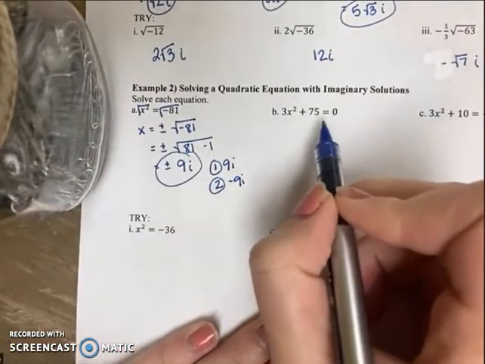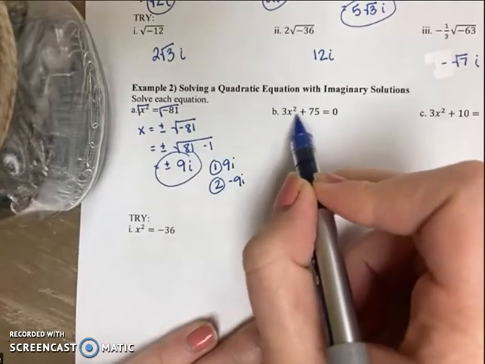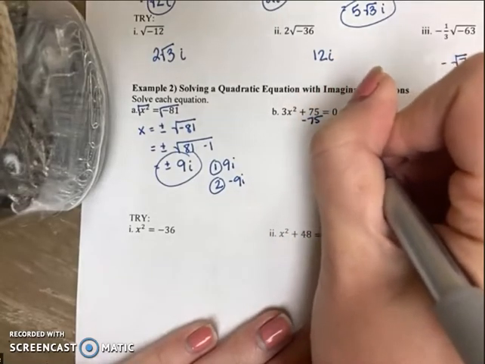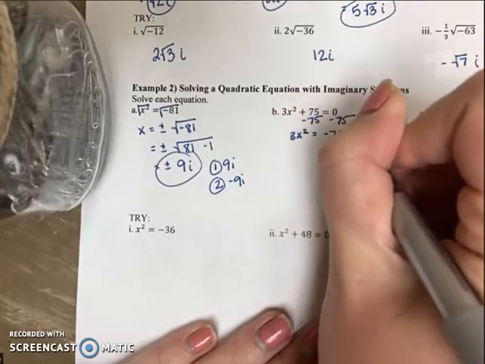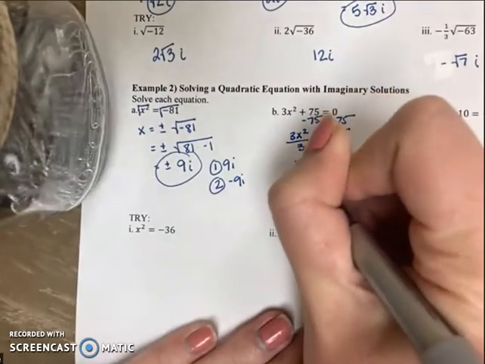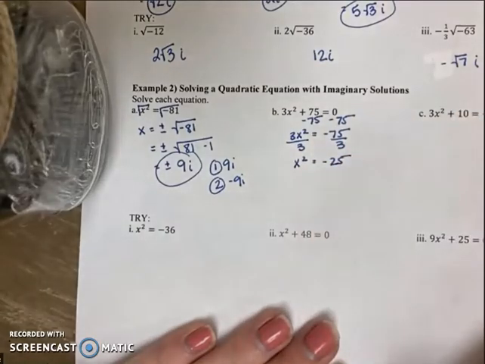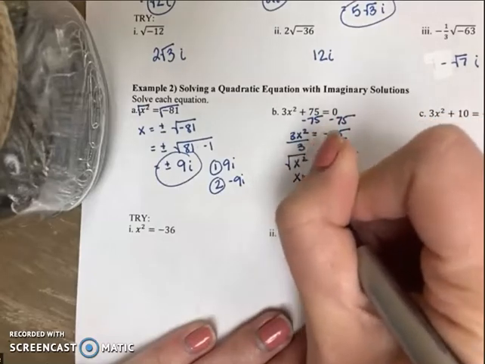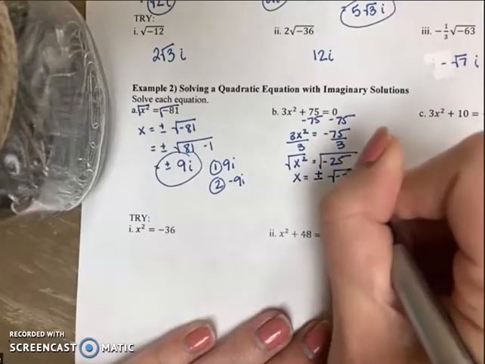For part B, the first step should be to isolate the term being squared, so that's x squared needs to get by itself. First thing I need to do is subtract 75 from each side, giving me 3x squared equals a negative 75. Now I need to divide by 3 because x squared still is not by itself. Now I can take the square root of each side. Because I took the square root, I need that plus or minus out front.